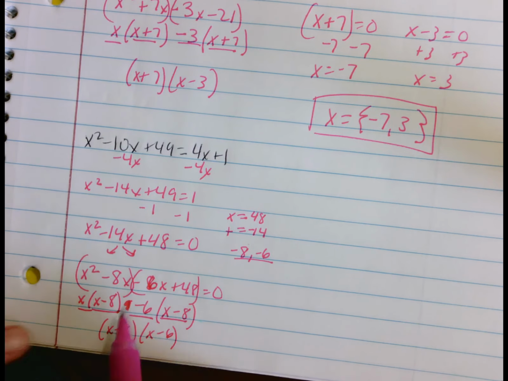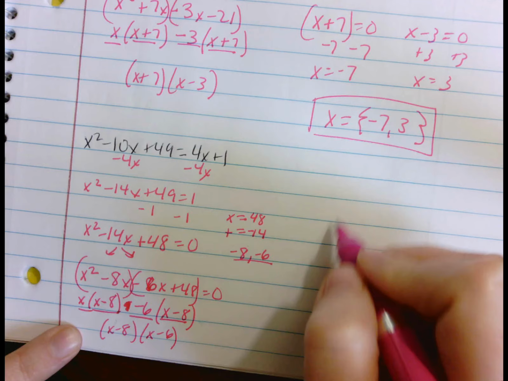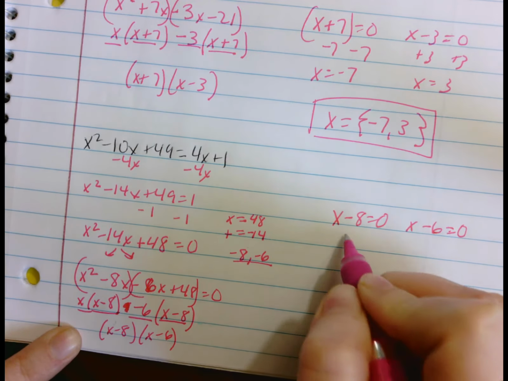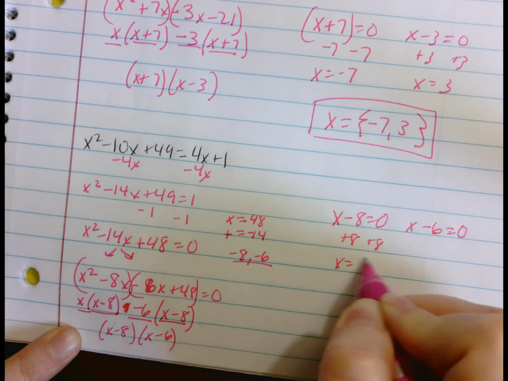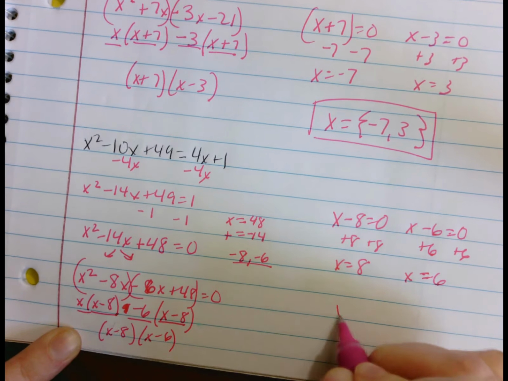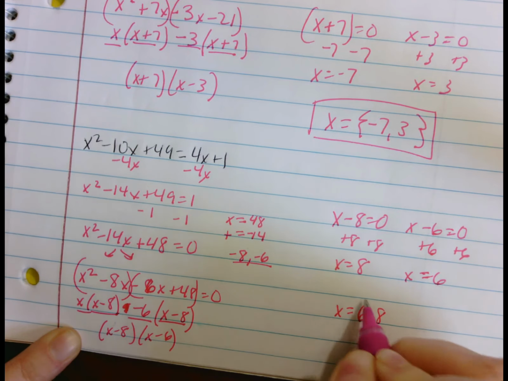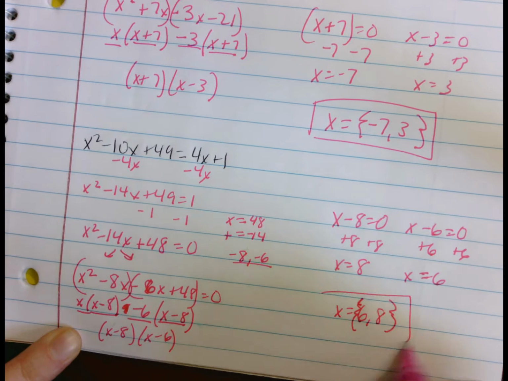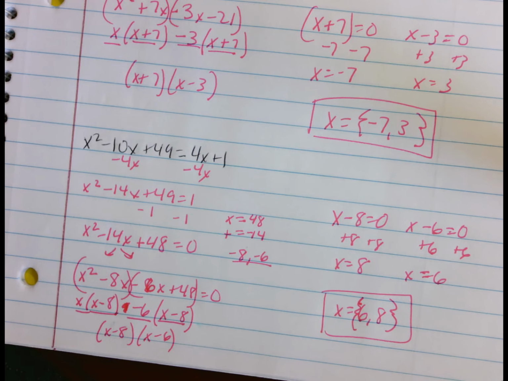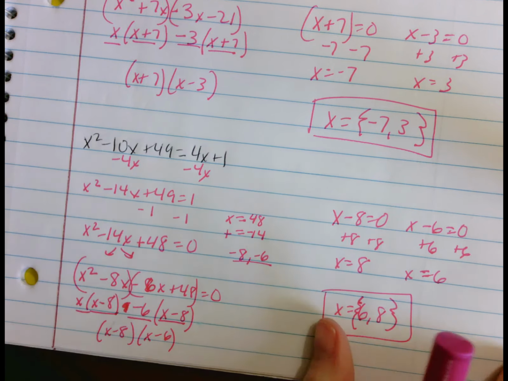If I multiply that back out, I get what I started with. So those are the correct factors. And now we just set those factors equal to 0 and solve. Add 8, x is equal to 8. Add 6, x is equal to 6. And remember, we can check these answers. All we have to do is graph them. And when we graph them, we'll be able to see that that should cross the x-axis at 6, 0, and 8, 0 on the x-axis. And so we can check those answers to make sure that they are correct. And don't forget to write your answer as a solution set.